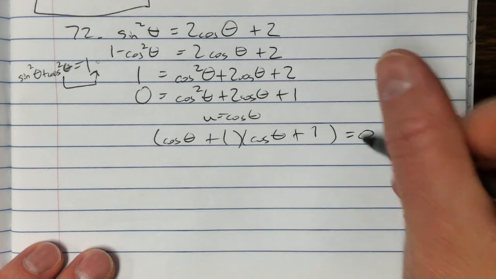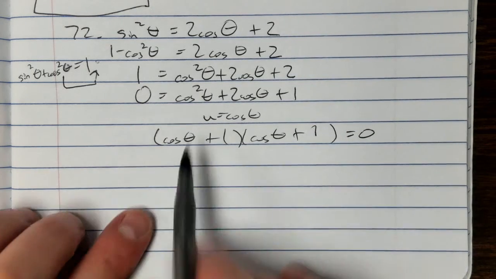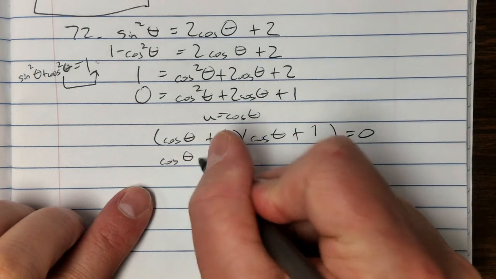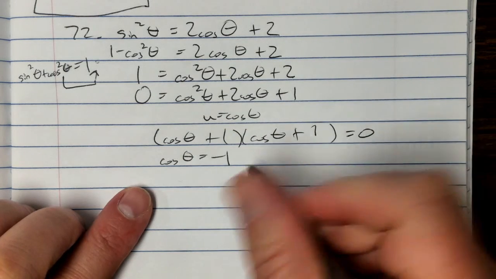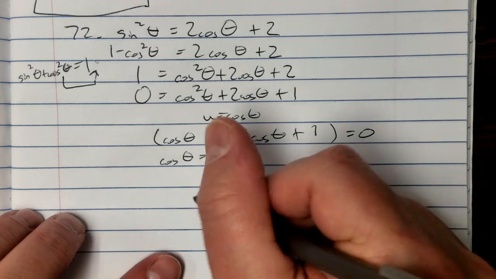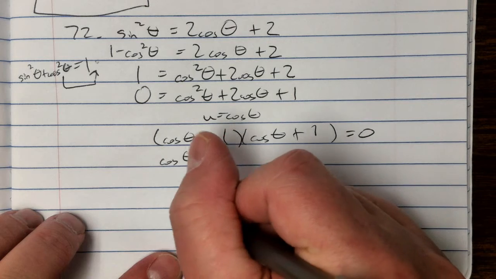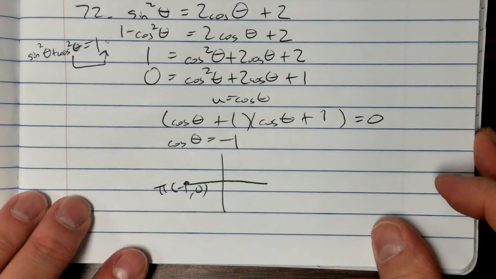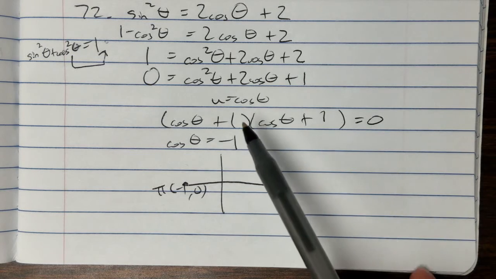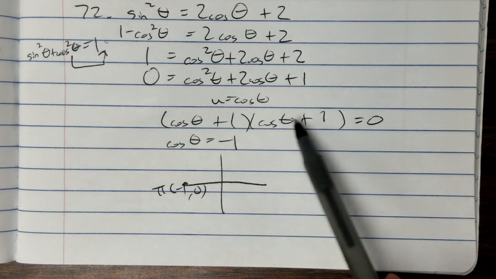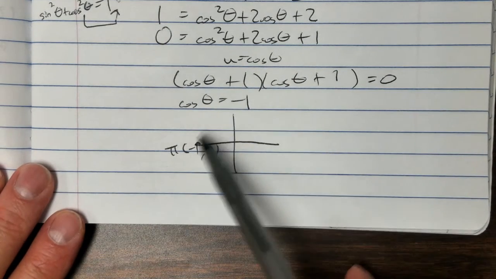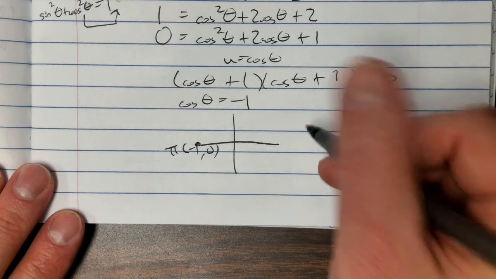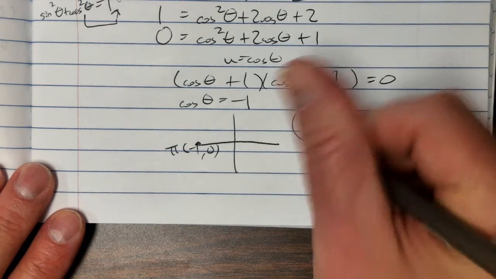And so again, we set that equal to 0, and so we have cosine theta equal -1 for both of them, and that only happens at pi, because that's at -1, 0. So even though there were two equations, they were identical, and cosine is only -1 at one spot, and so pi is your only answer.